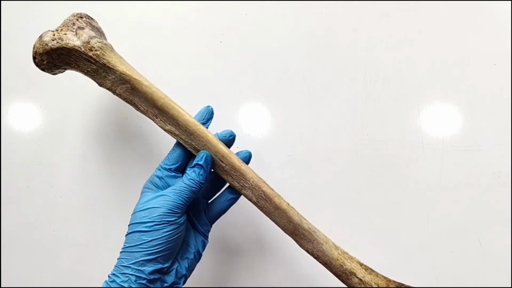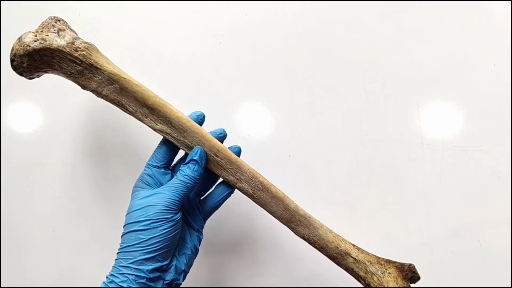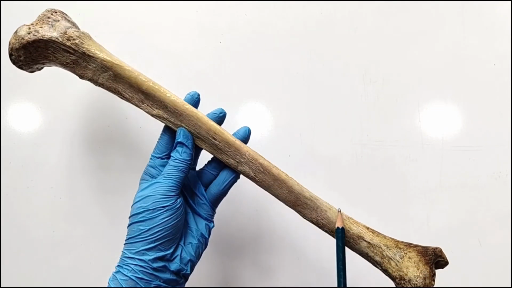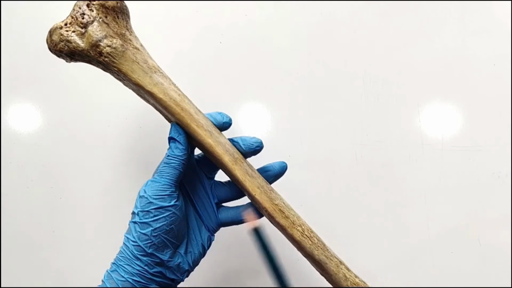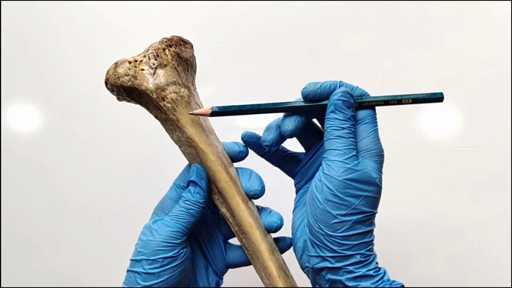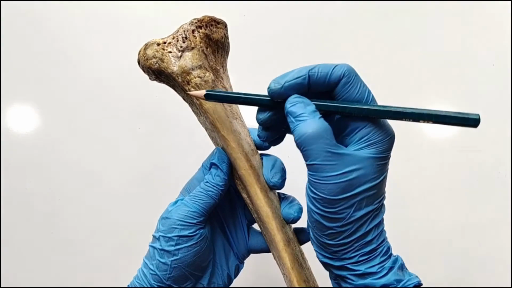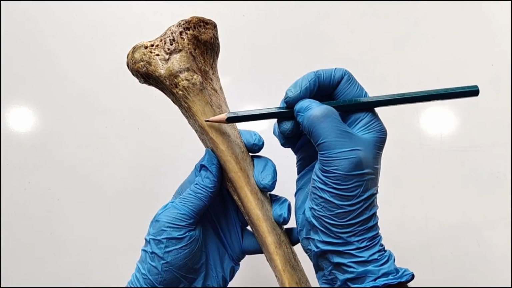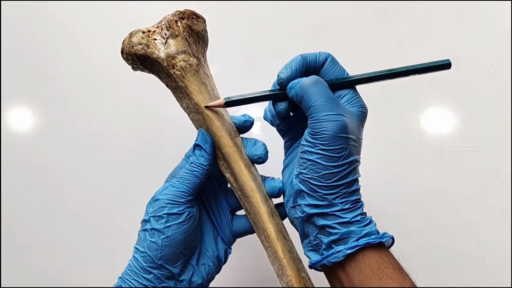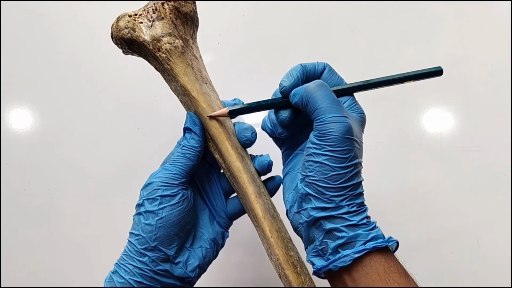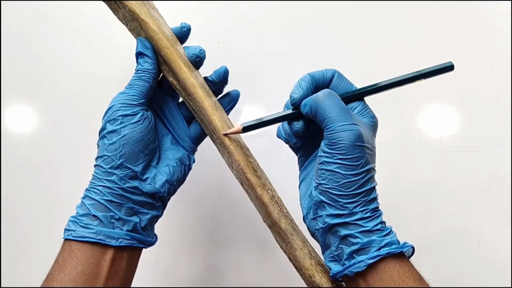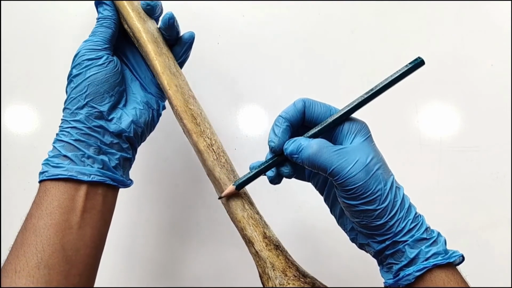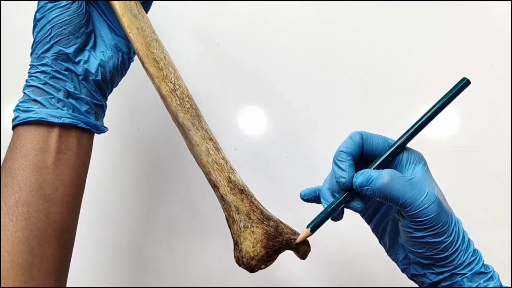We have already seen the anterior border when we discussed side determination. The anterior border is sharp and prominent and it faces anteriorly. It begins below the tibial tuberosity. So here is the triangular tibial tuberosity, and the anterior border begins just below it and comes down as a sharp, prominent border, and it ends below at the anterior margin of the medial malleolus.